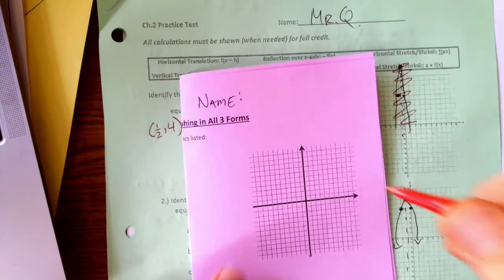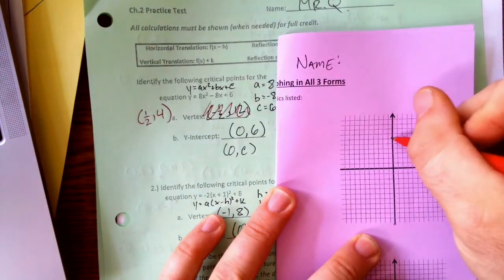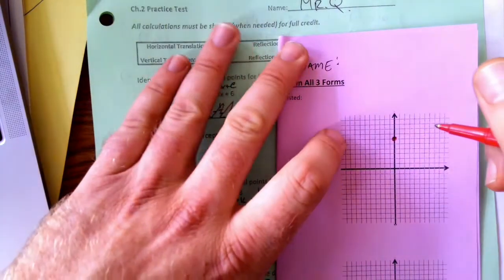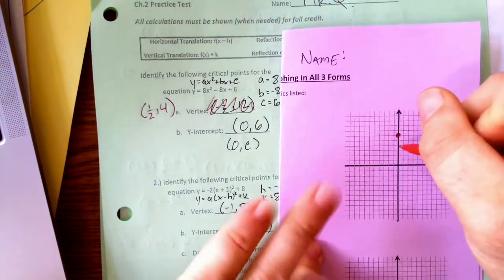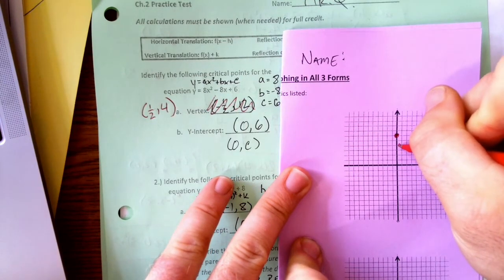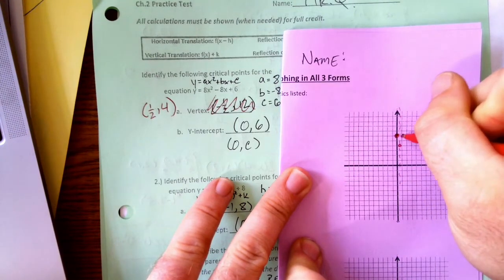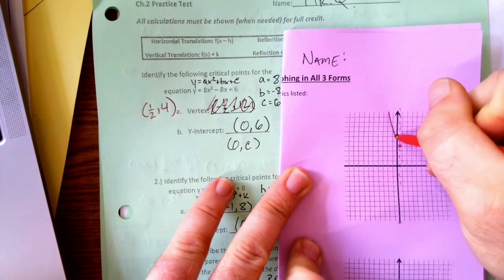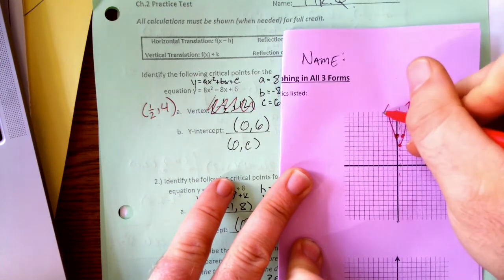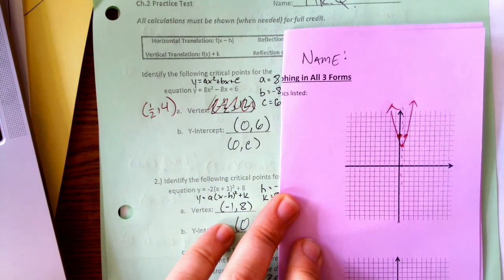So again, we know our y-intercept is at 0, 1, 2, 3, 4, 5, 6. We know that our vertex is at 1/2, 1, 2, 3, 4, right there. Our axis of symmetry has to go through it, and we can reflect it over there. So number 1 should actually be something a little bit more like that. That's your real number 1.